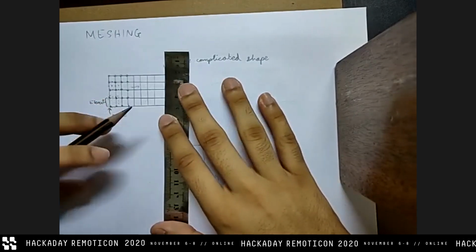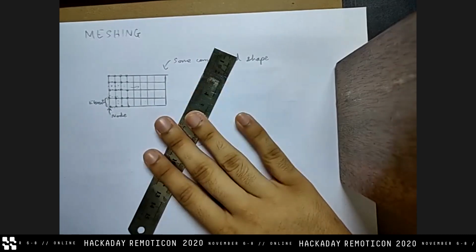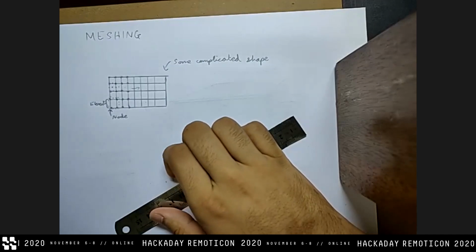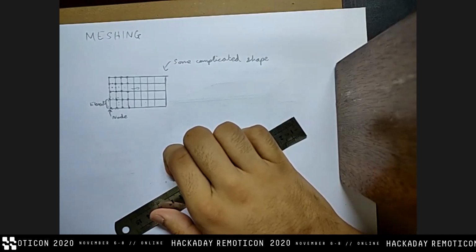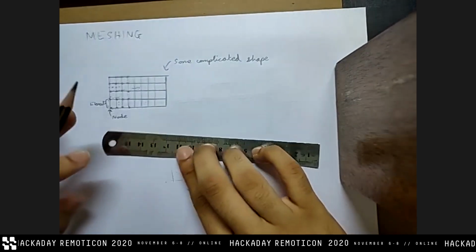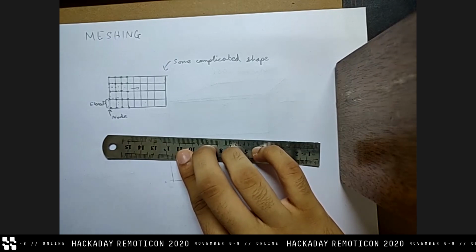Obviously you have a lot more complex meshes. You will have hexagonal meshes and all, but generally meshing is something you don't need to worry about, at least definitely not with simple simulations. You just need to have an idea of what your elements are and what your nodes are, because certain software actually has a limit on the number of nodes you can use.